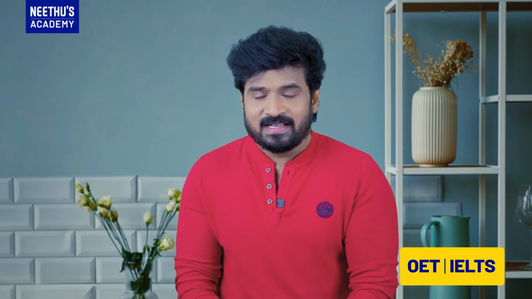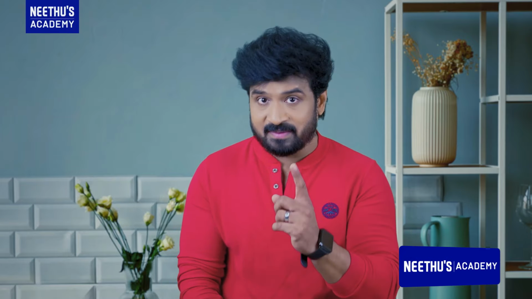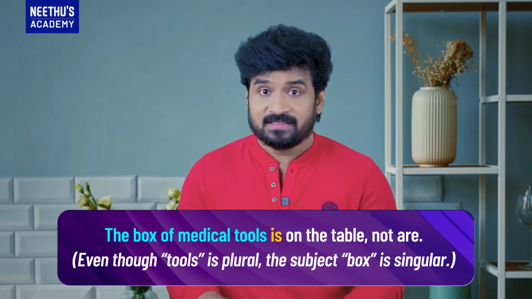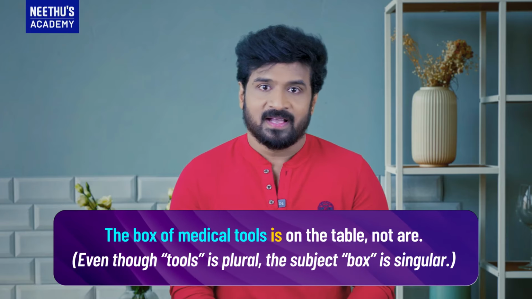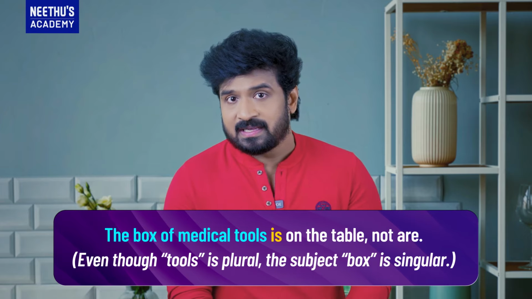Seventh one, descriptive bits. Sometimes subjects have extra descriptive information, but remember, the verb should match the main subject, not the description. Example, the box of medical tools is on the table, not are. Even though tools is plural, the subject box is singular.